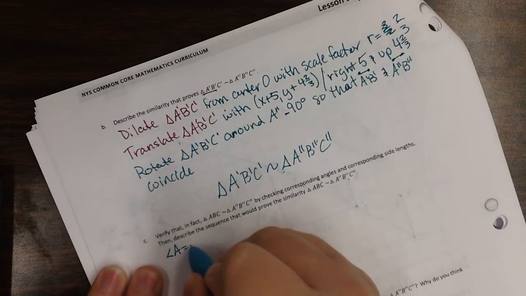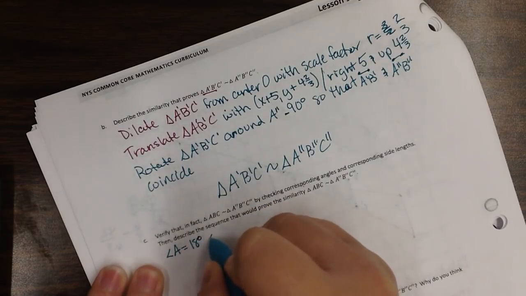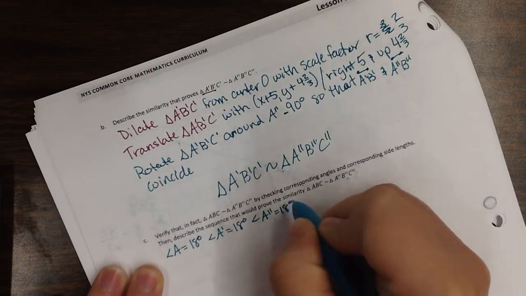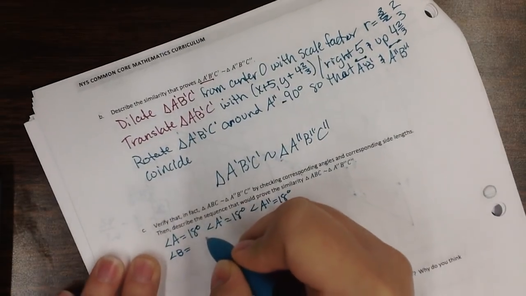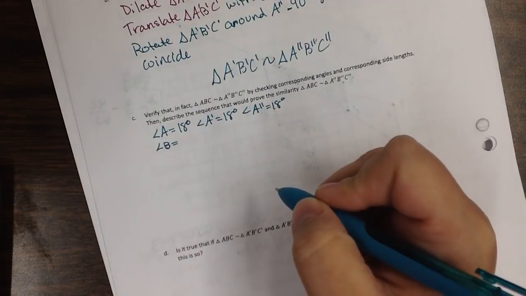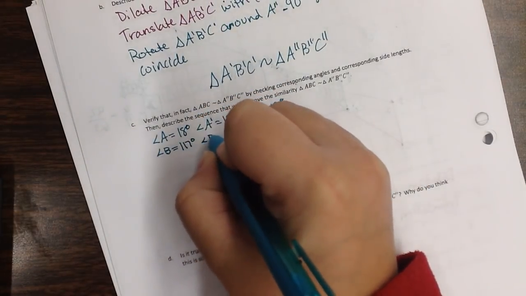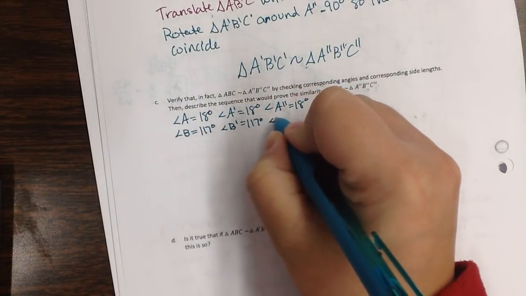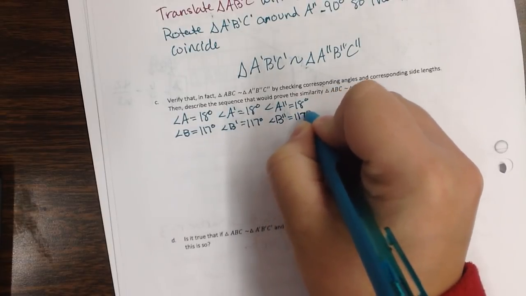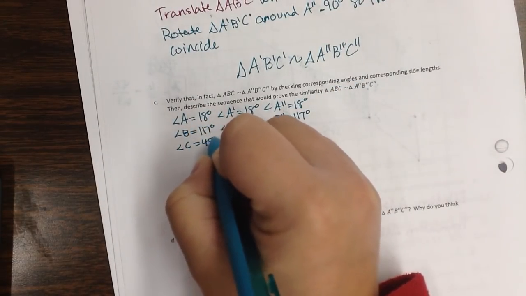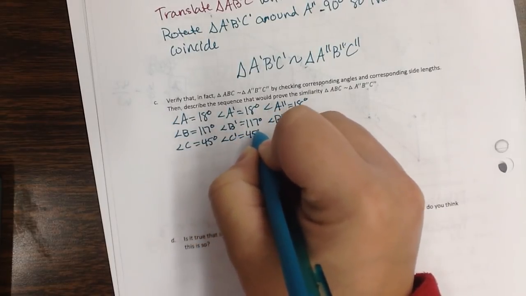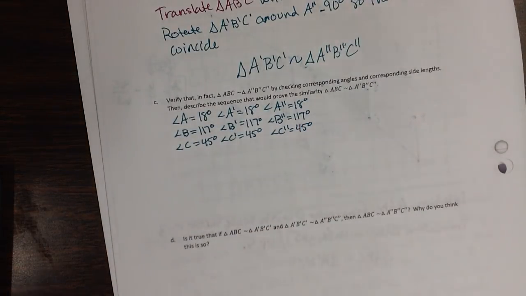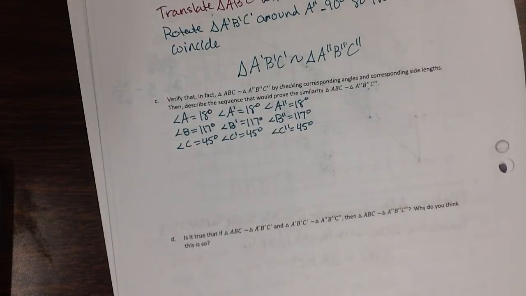Okay, so first, angle A equals 18 degrees, angle A prime equals 18 degrees, angle A prime prime equals 18 degrees. Angle B equals 117 degrees. Angle B prime equals 117 degrees. Angle B prime prime equals 117 degrees. Angle C equals 45 degrees. Angle C prime equals 45 degrees. Angle C prime prime equals 45 degrees. And then we're going to look at their ratio.